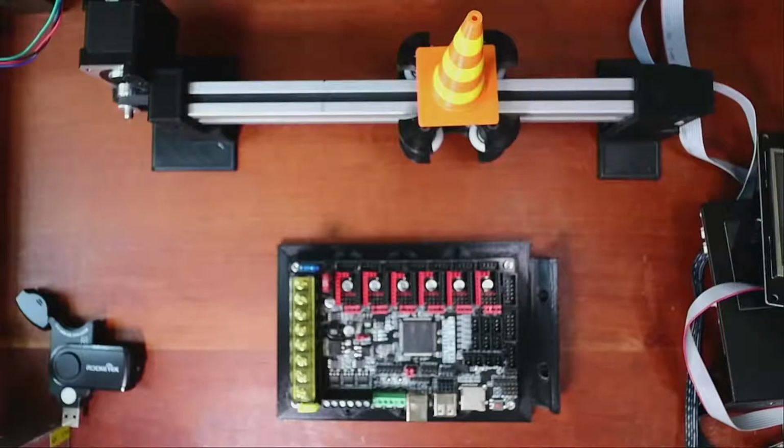So you can print at 200 degrees Celsius. Also, the actual heat bed should be about 60 degrees Celsius if you're using it. Let's see. I can't see them. They are mounted under the power supply. Okay.